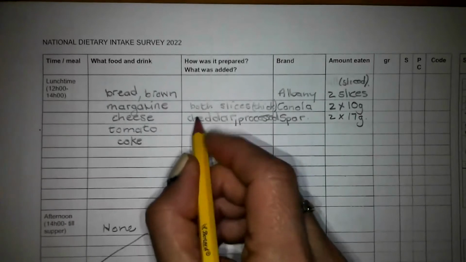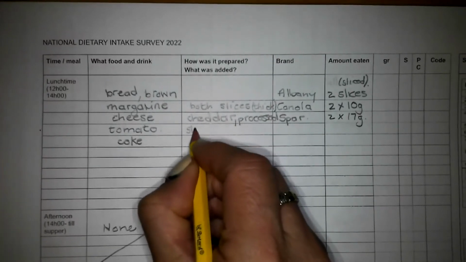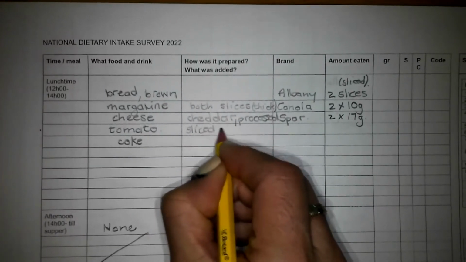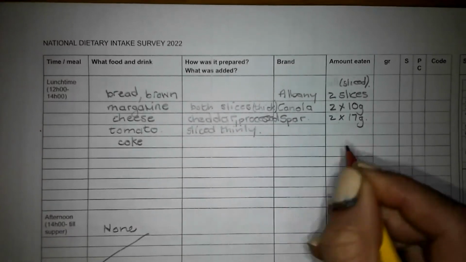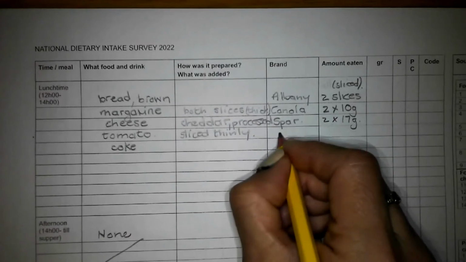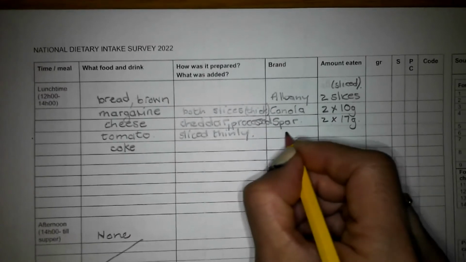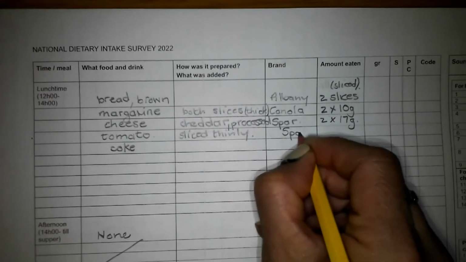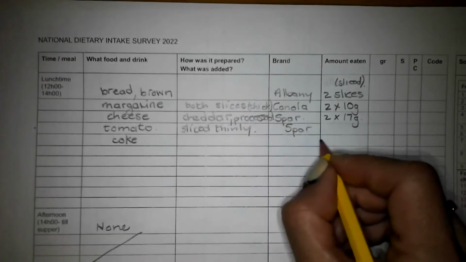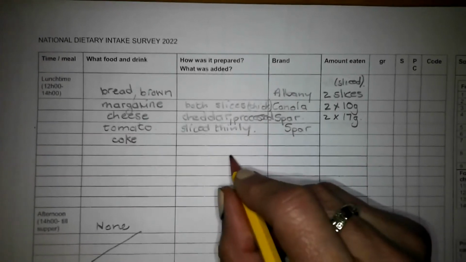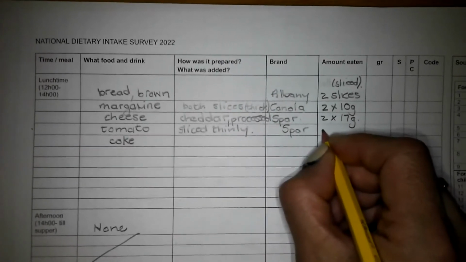So you had tomato on, and it was sliced thinly. And that was also bought from the Spar. And it was 4 slices.